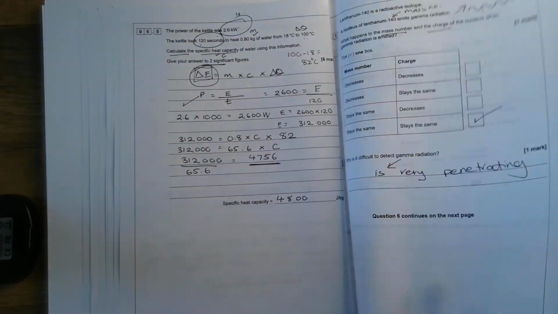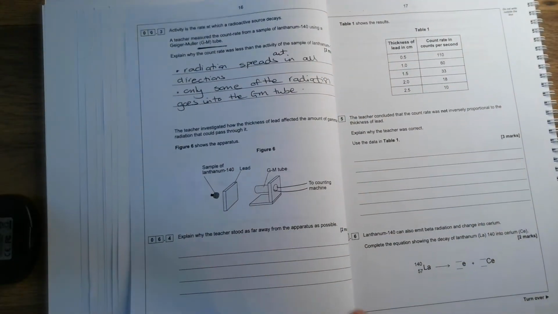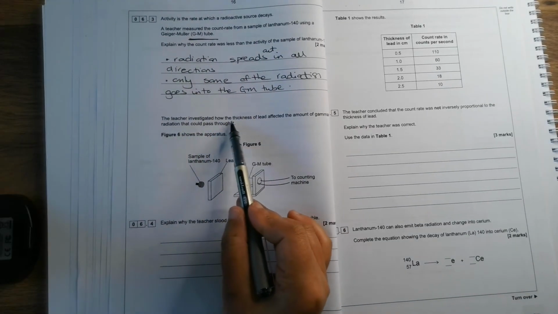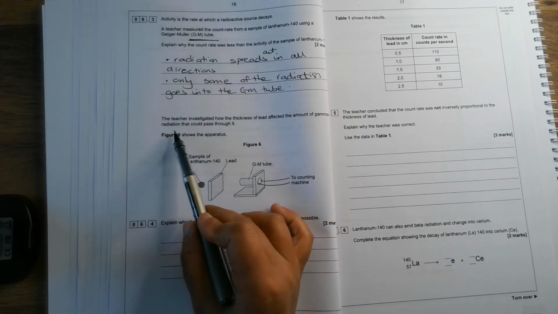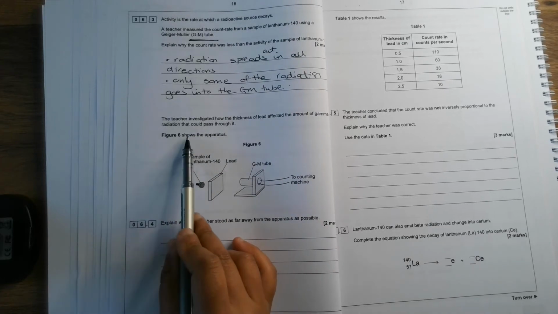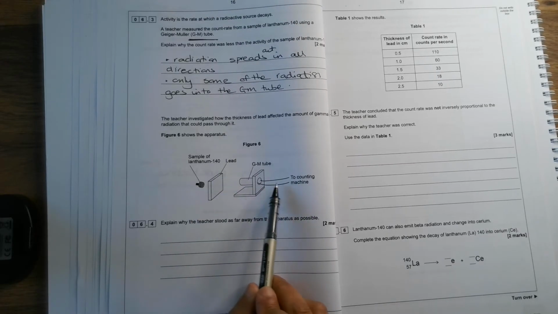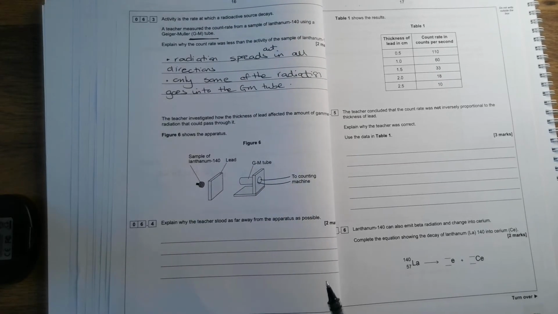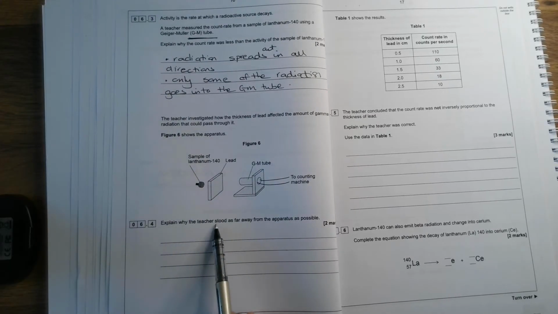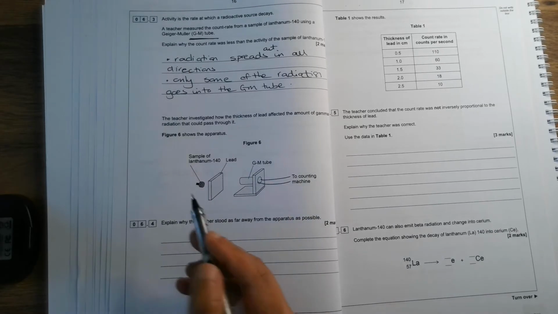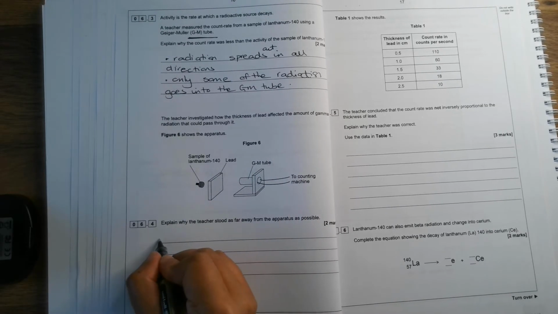So this question is quite a challenging question as we get closer towards the end. The teacher investigated how the thickness of lead affected the amount of gamma radiation that could pass through it. Figure 6 shows the apparatus. There's my sample, there's my lead, there's my GM tube, which obviously counts up the activity. Explain why the teacher stood as far away from the apparatus as possible to reduce the amount of radiation received.